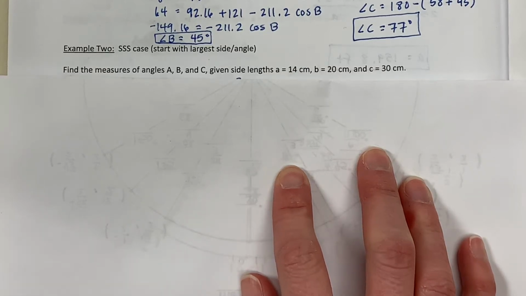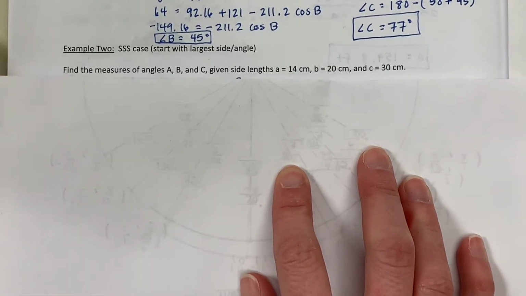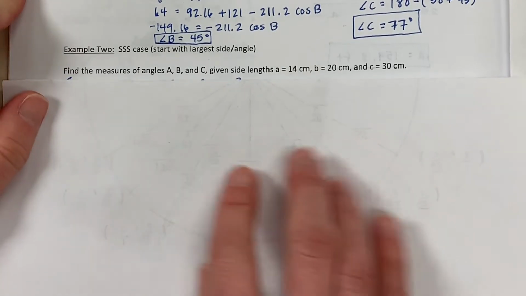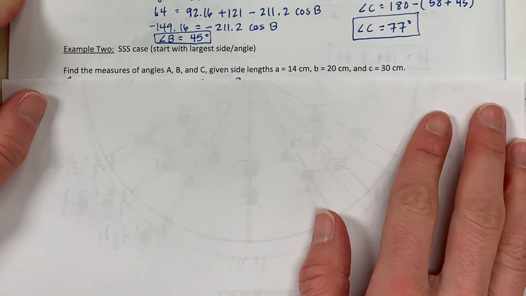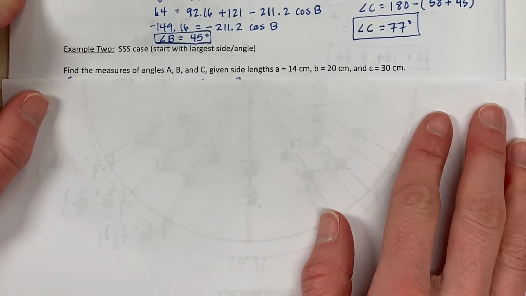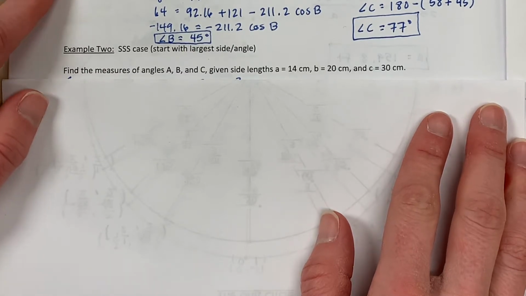This is a continuation of 4.7, Law of Cosines. I asked you to complete examples 2, 3, and 4 on your own, and now we'll go through a short explanation. Example 2 says side, side, side, start with the largest side and angle. So find the measure of angles A, B, and C, given side lengths A is 14, B is 20, and C is 30.